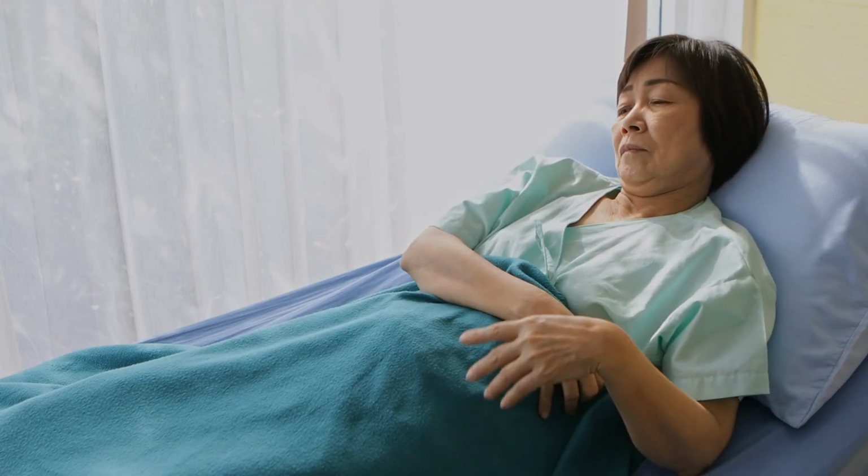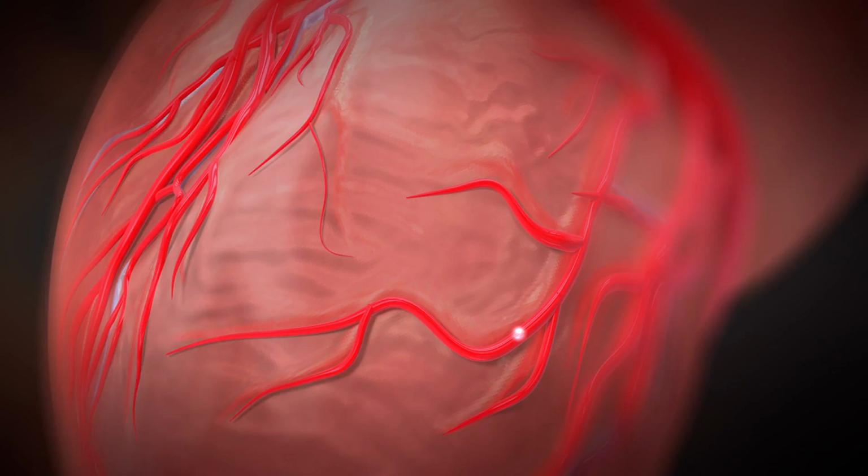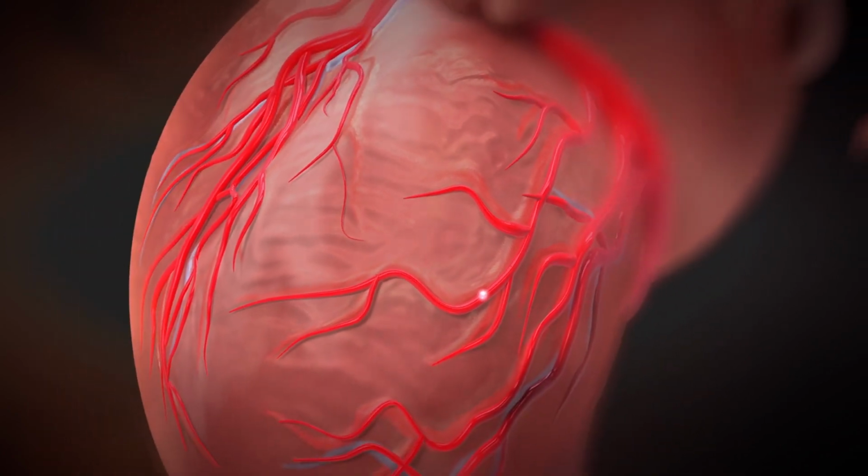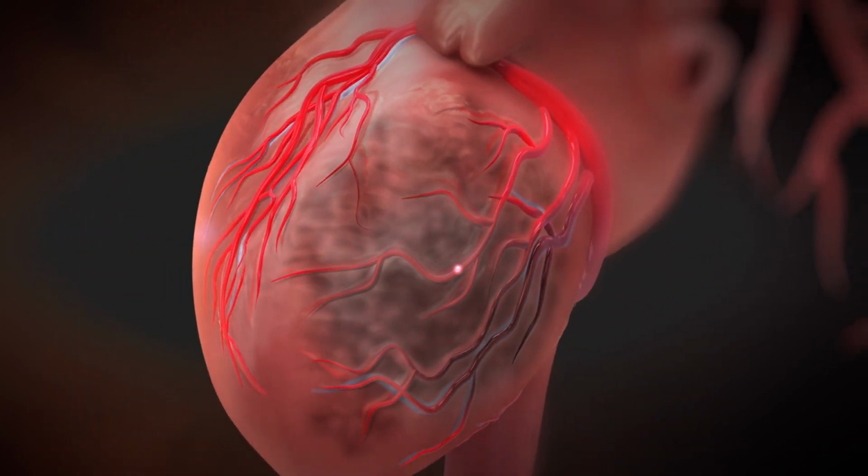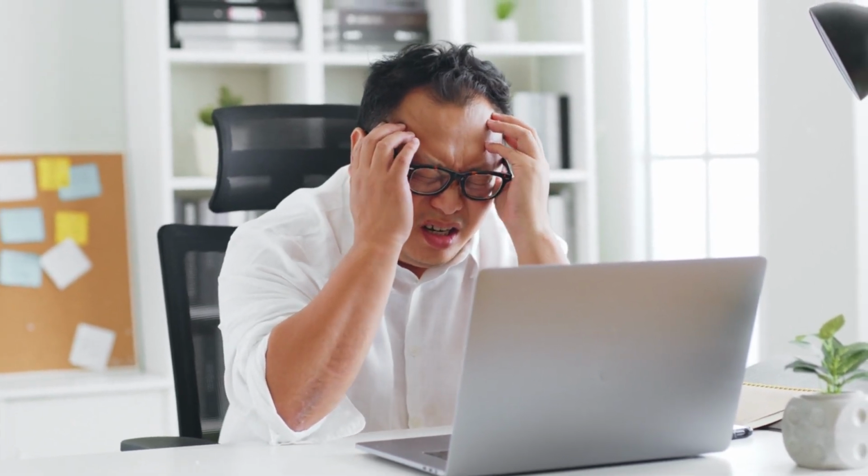Arterial thrombosis. Symptoms of arterial thrombosis depend on the location of the clot. Heart attack. Chest pain or discomfort. Shortness of breath, nausea, lightheadedness, and sweating. Stroke. Sudden numbness or weakness, especially on one side of the body. Confusion, trouble speaking, vision problems, and severe headache. Peripheral arterial disease, PAD. Leg pain, cramping, numbness, and coldness in the affected limb.